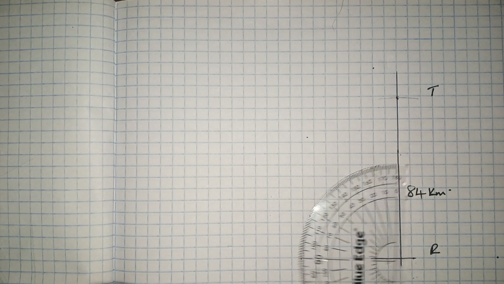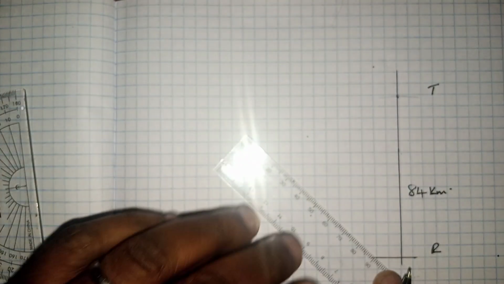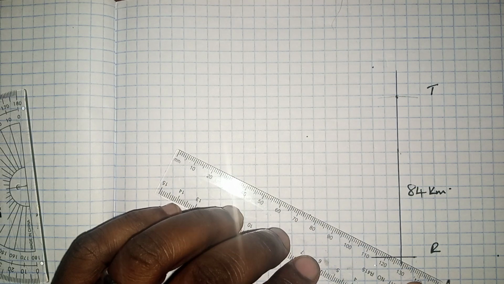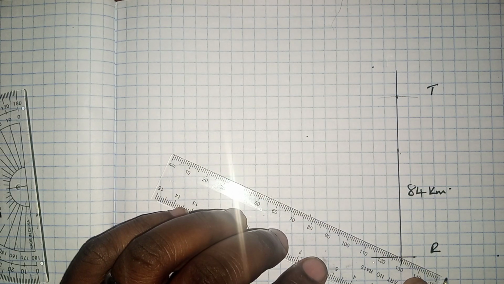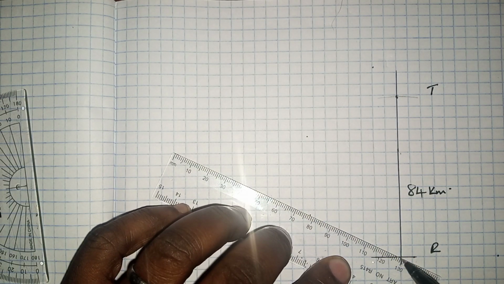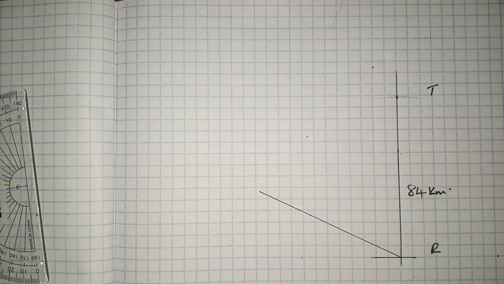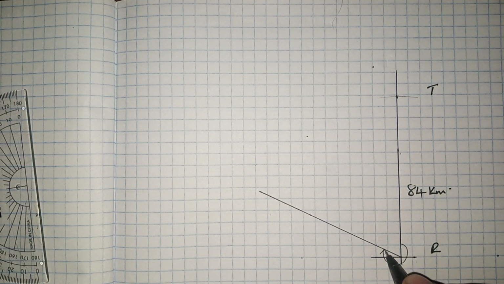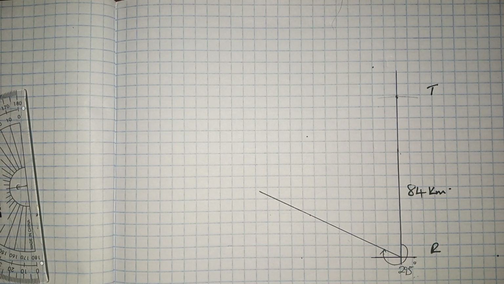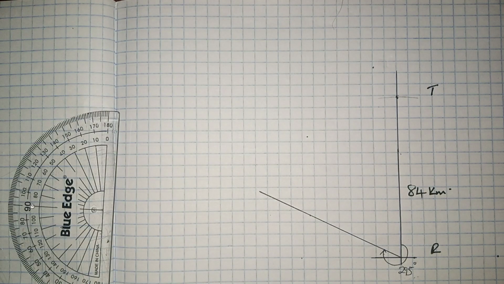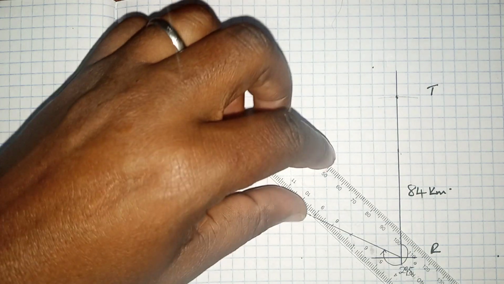So our K is along that line. And how many kilometers? 60 kilometers. Let us have it there. Now, K is on a bearing of 295 degrees from R at a distance of 60 kilometers. 60 divided by 10 is 6.